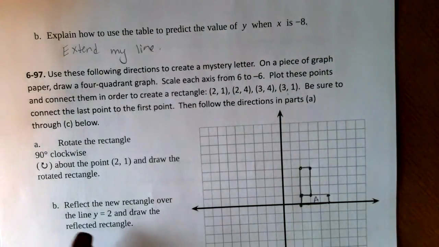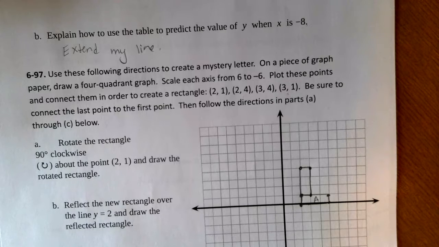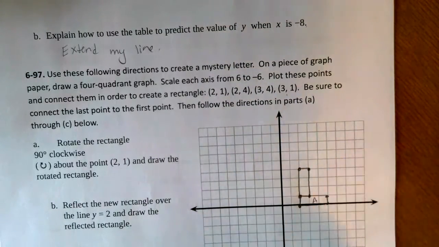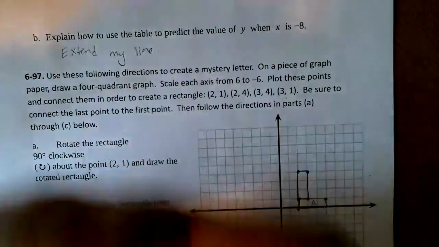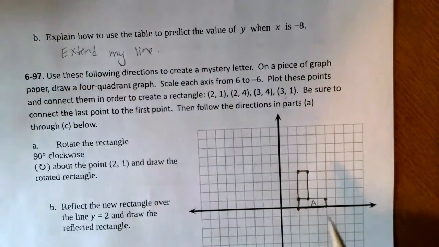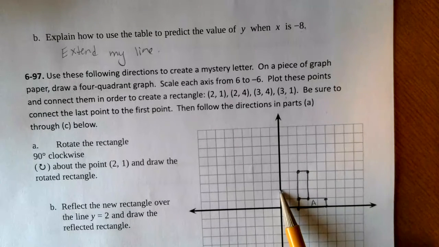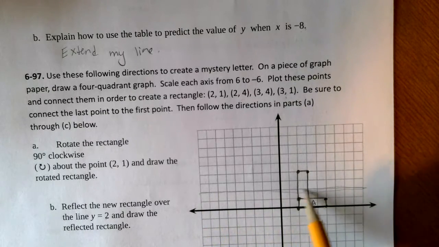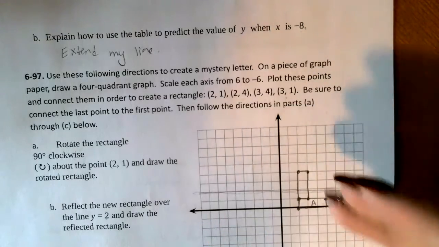Okay, then B says reflect the new rectangle, so this one, over the line y equals 2, and then draw the reflected rectangle. Remember that reflecting means that we're flipping it, okay, over that line of reflection, which in this case is y equals 2. Reflections can also go like this over a line as well. So y equals 2 is going to be here, right? Because this is where y is 2. So we're actually going to be flipping it that second way. You can kind of draw that line of reflection if that helps you. So we're going to be taking this and we're going to be flipping it up over here.